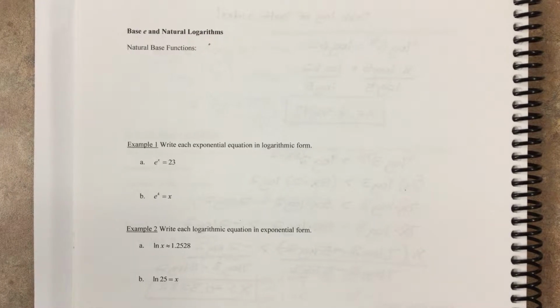All right, we got our last video here of chapter 7. In 7.6, we were working with common logs, and common logs have a base of 10. They pop up. We talked about the Richter scale and measuring sound in decibels and things like that. The last thing that we're going to do is log base e. We call e the natural log, and e actually is a number.